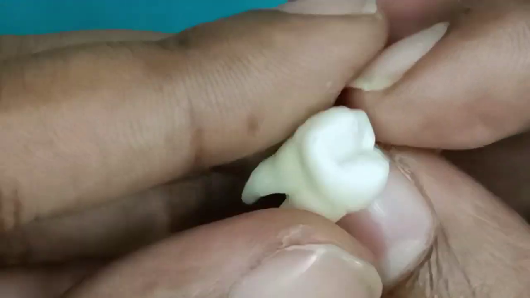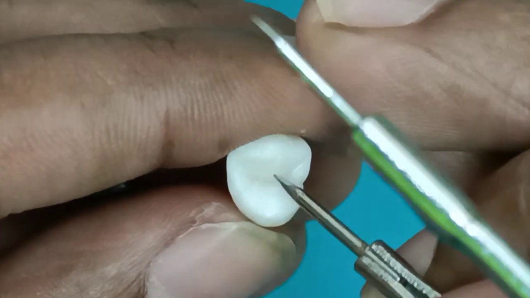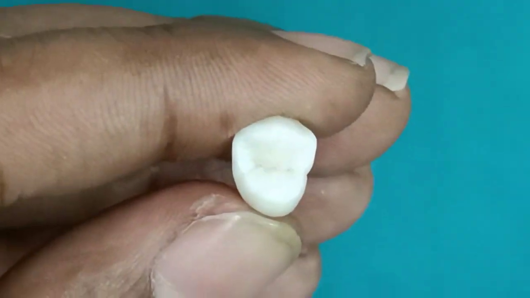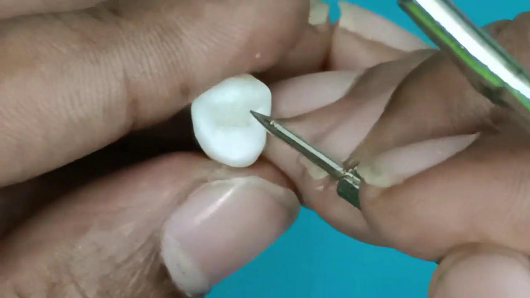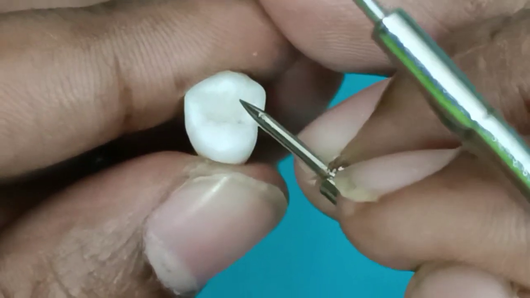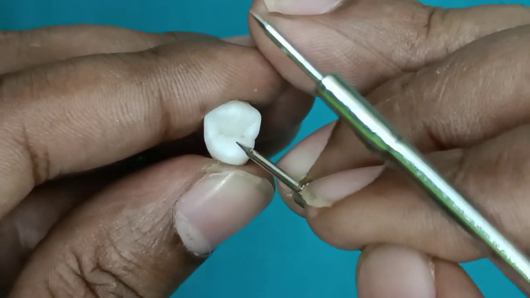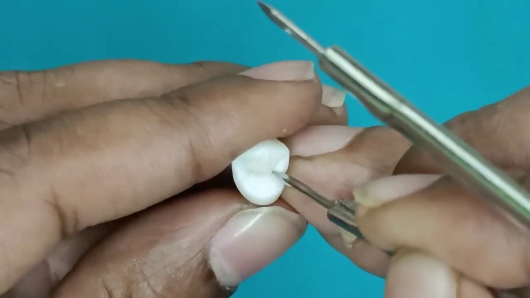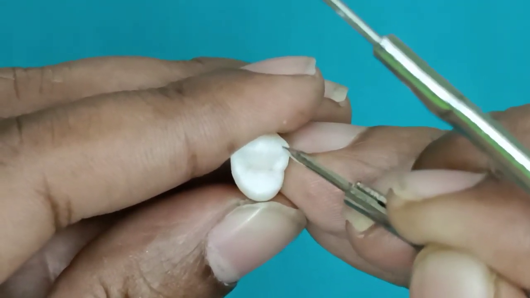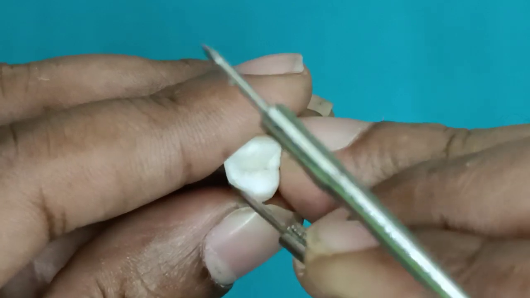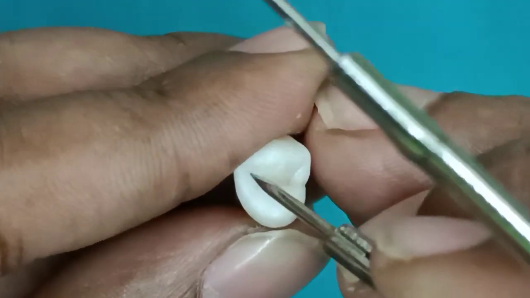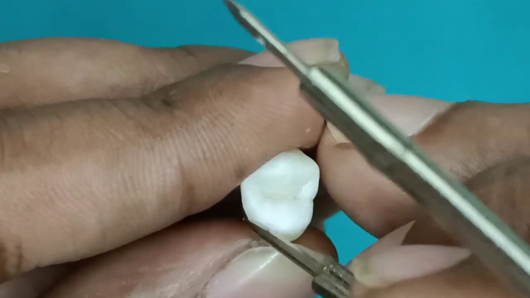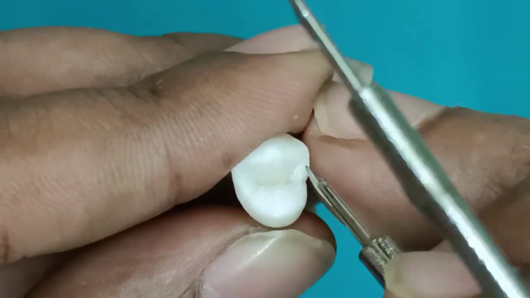Apart from that, there is one small linear elevation, called the transverse ridge. This is asked as a common spotter in the examination. The transverse ridge connects the buccal cusp and the palatal cusp. Apart from that, you have a central developmental groove, and here is your mesial triangular fossa and distal triangular fossa, where the apex of the triangle faces towards the central developmental groove and the base forms the marginal ridge, the distal marginal ridge and the mesial marginal ridge.